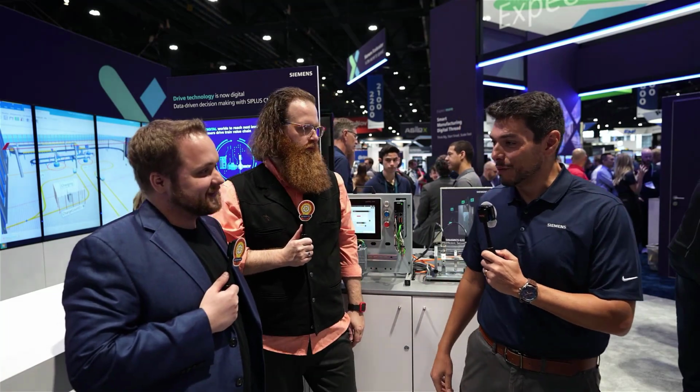Rafa, we are here today looking at the new servo drives from Siemens. I want to ask you about the digital drivetrain. I am familiar with the drivetrain, but we would like to learn more about the digital part and what is possible with the drives today. Yeah, it's a full mouth, isn't it?